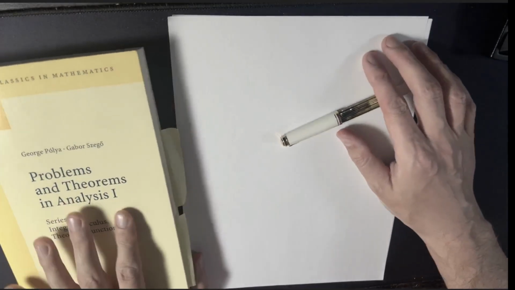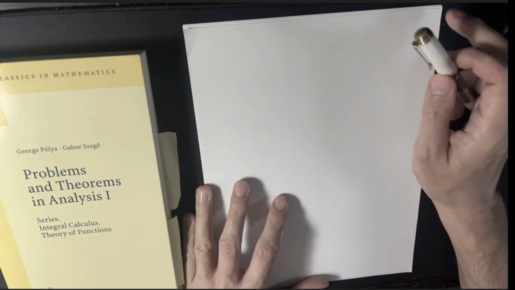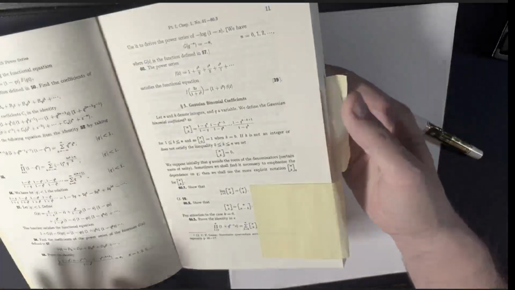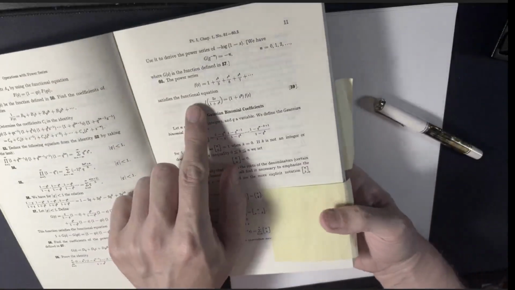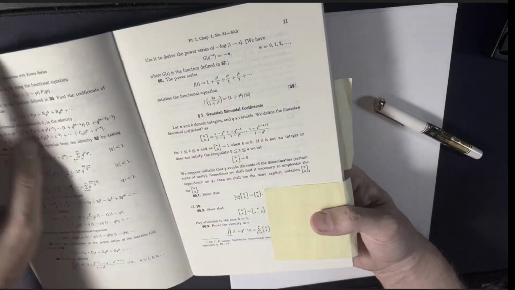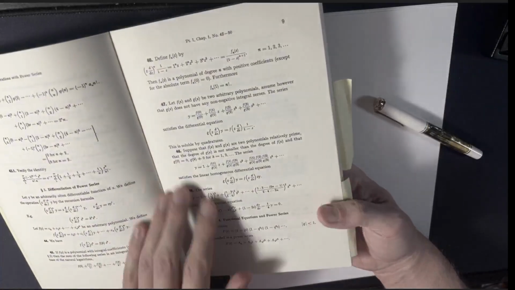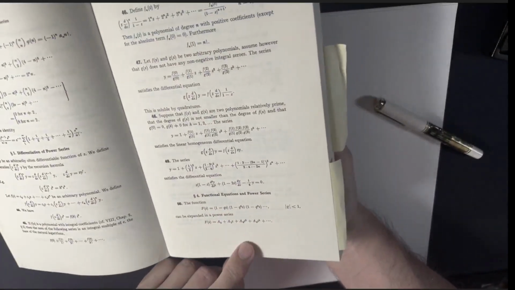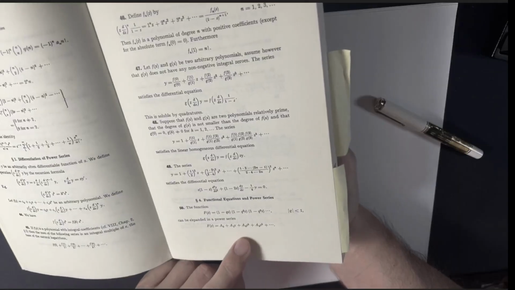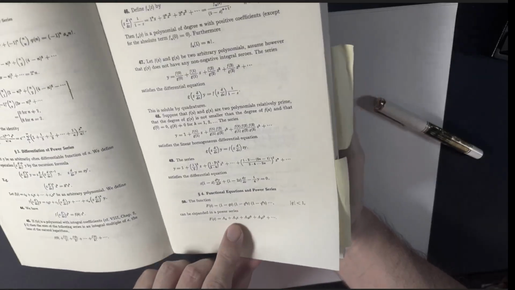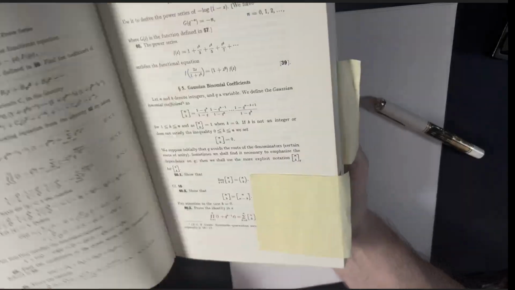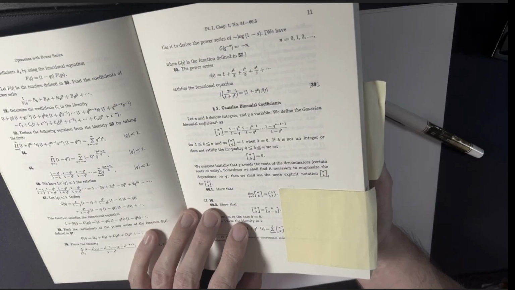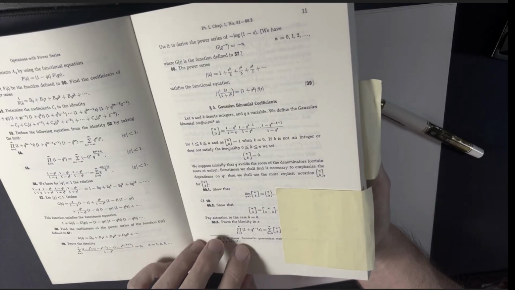So I'm going to do probably just the one problem right now. Just wanted to wrap up this section. We're on 60. The last handful of problems have been functional equations that involve power series, and don't really need any previous results for this.